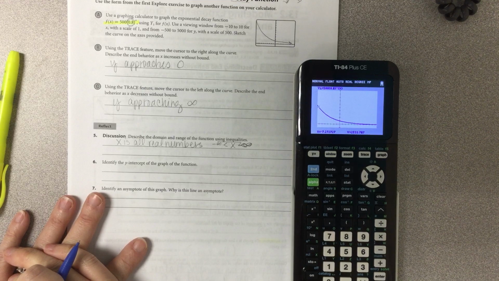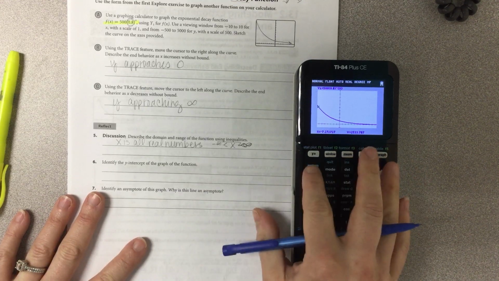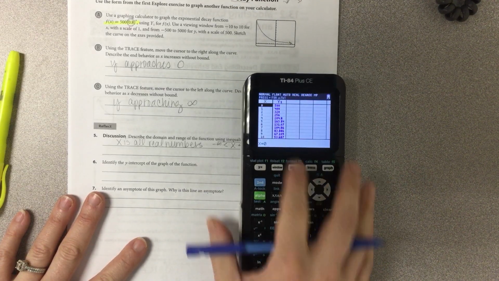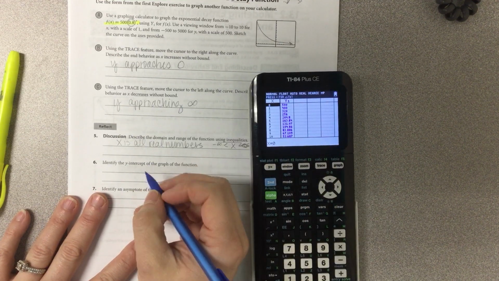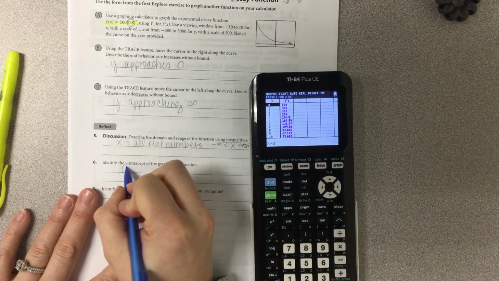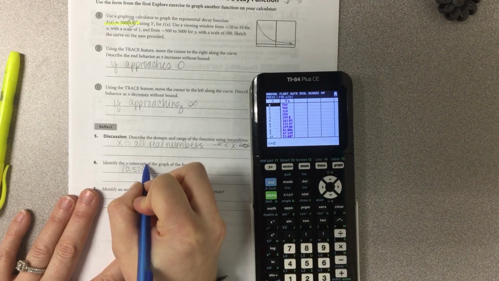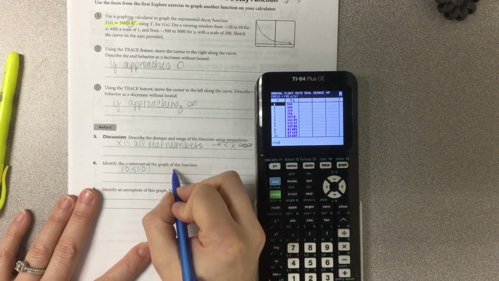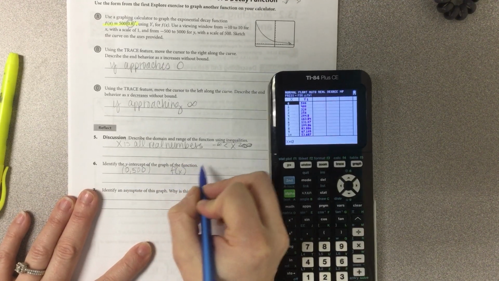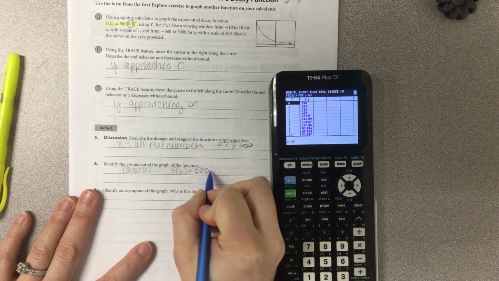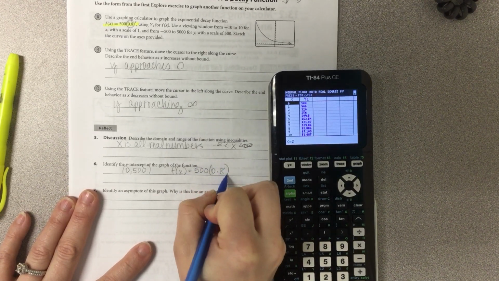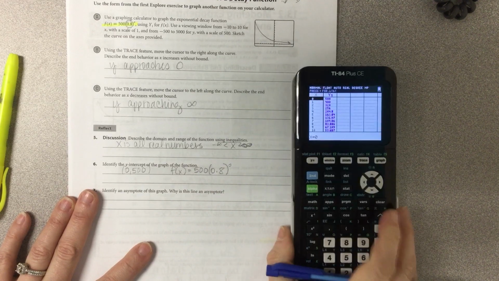Next, identify the y-intercept of this graph. So if I go into the table, that's the quickest way. When x is 0, y is 500. So our intercept is (0, 500). And if you go back and look at the function that they had us input into the calculator, hopefully you're starting to see some issues with this function.